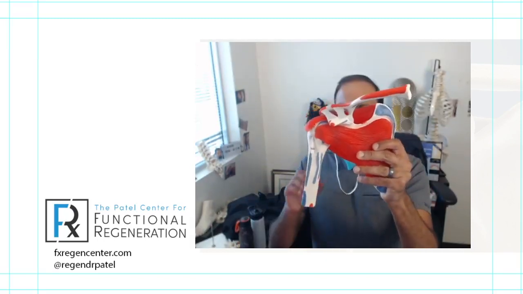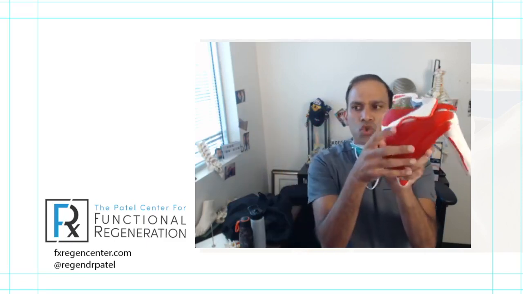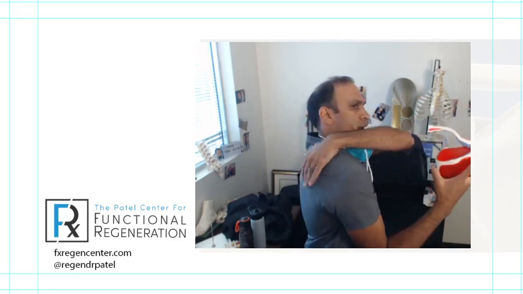Just to recap some of the anatomy here, this is a right shoulder. The front of the shoulder, back of the shoulder, right side, left side, top, bottom. And this is the collarbone in the front, and this is the shoulder blade that's on the back of our shoulder here, or back of our upper back.